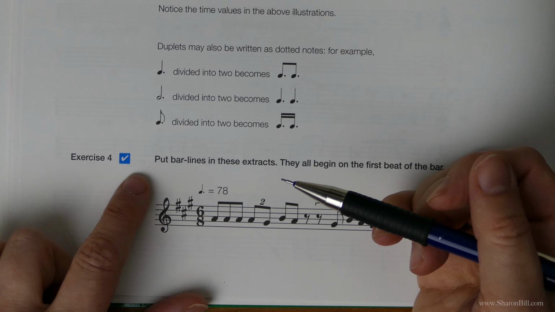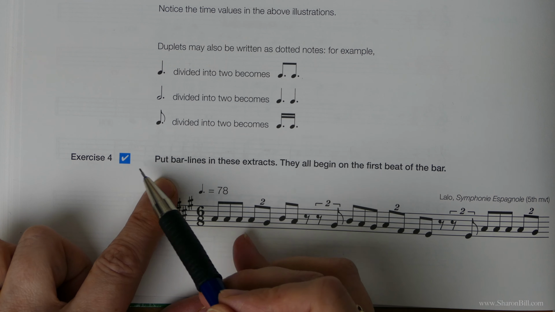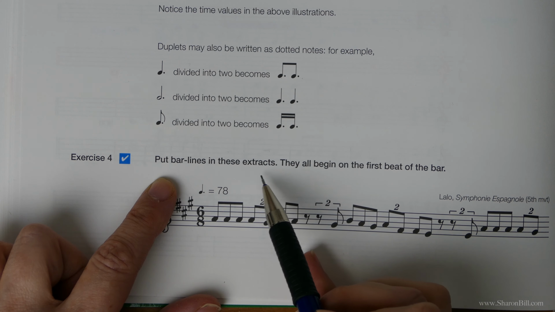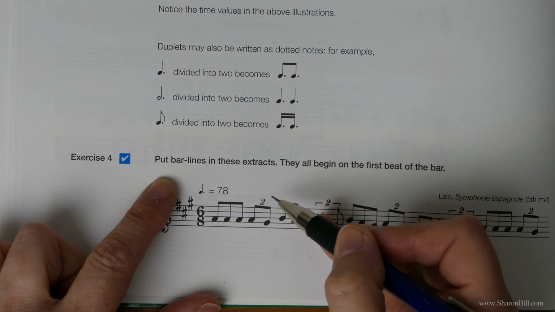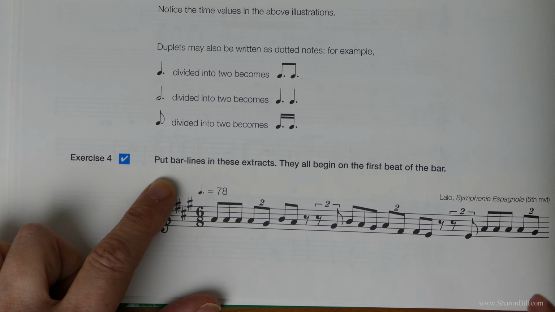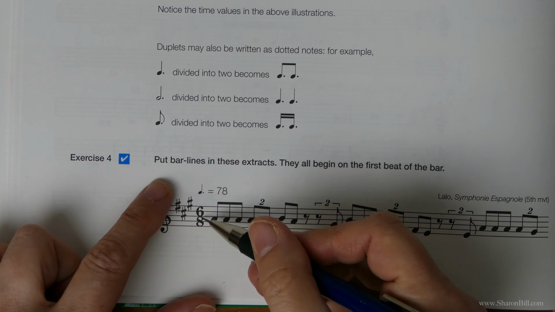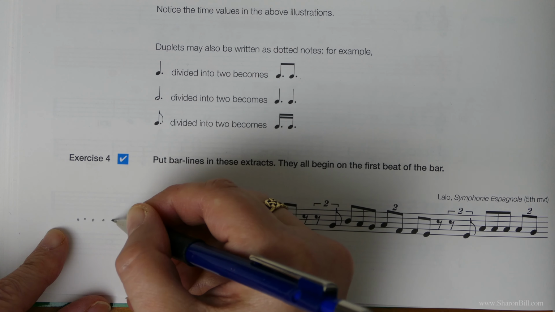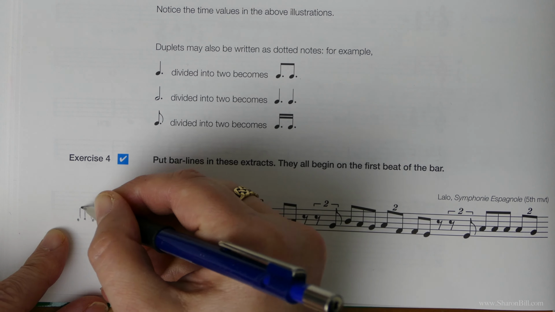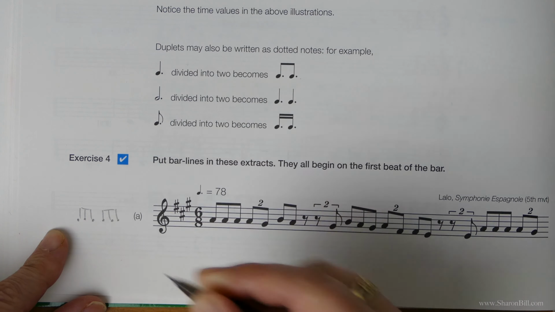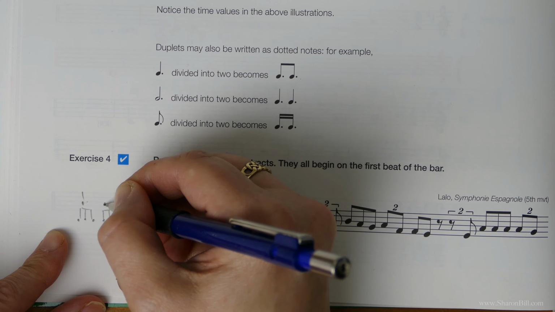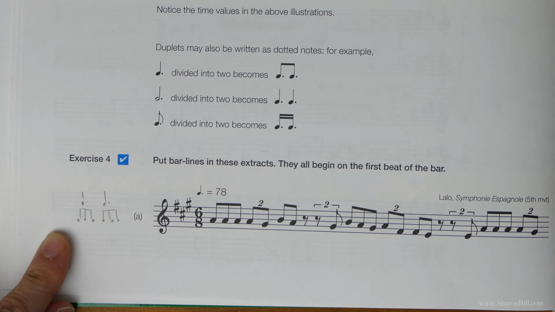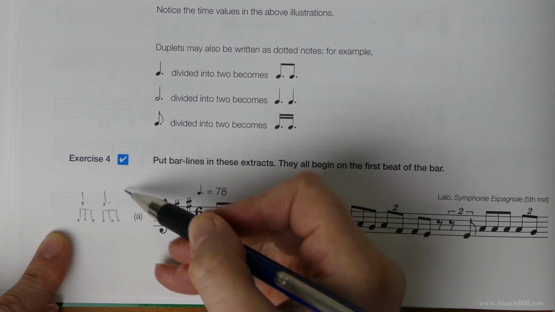So looking at this in practice, exercise 4 asks us to put bar lines in these extracts. So we're going to have to just bear in mind some duplets to think about our timing. So we're in the time signature of 6/8, which would be 6 quaver beats per bar. There's our groups of 3. Which would be that. That's what our basic time signature will look like.